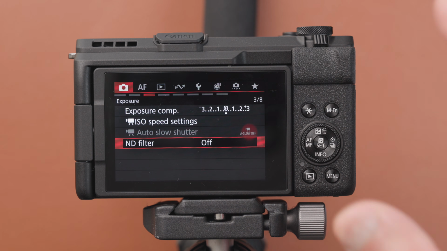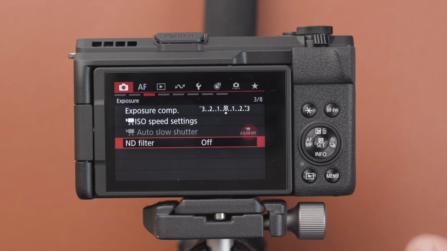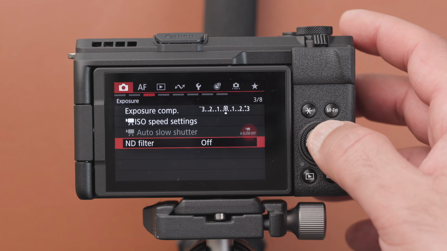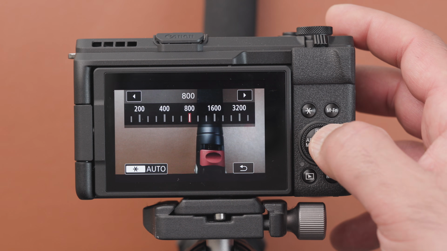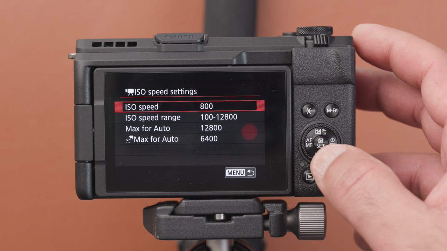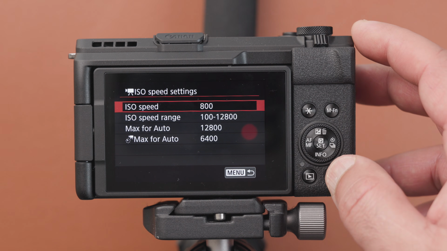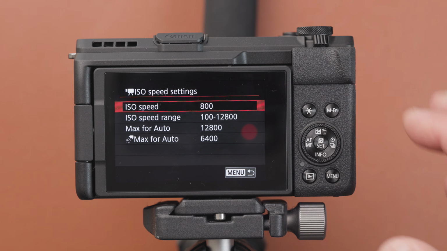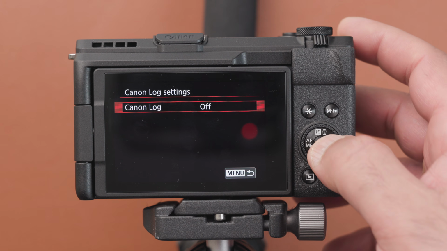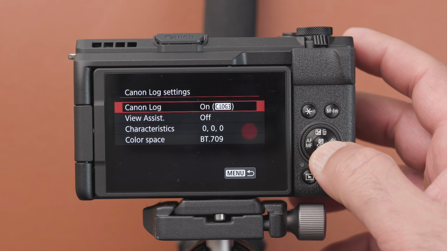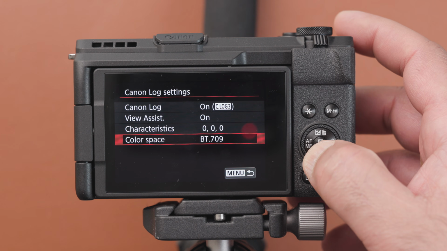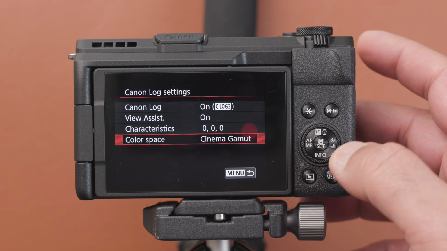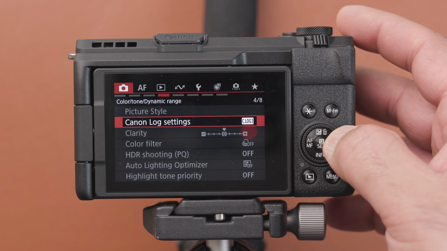The next tab, so anti-filters, we're going to turn them off. We're going to be nailing our own exposure. So when it comes to the ISO speed, we're going to leave it at 800 to get the best possible dynamic range. We're not going to be using any auto ISO. Picture style, we're going to go in analog settings, turn C-Log 3 on, view assist on, color space like we've done previously, cinema gamut, we come out of here.